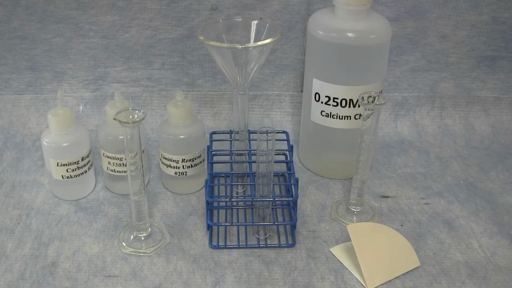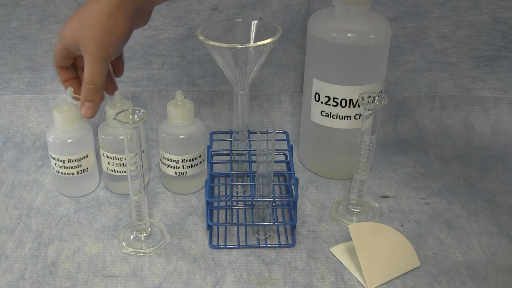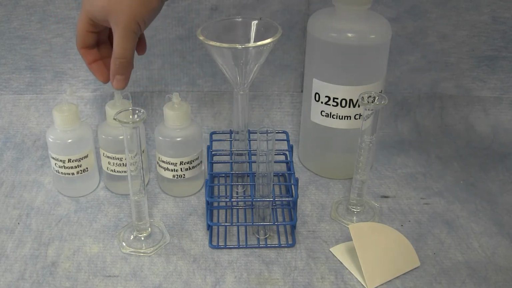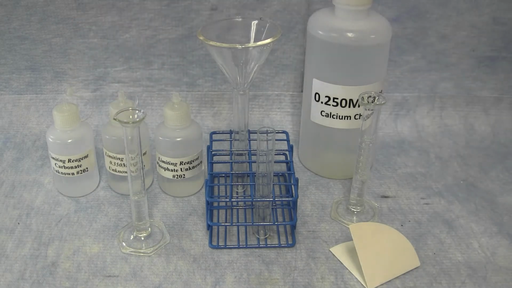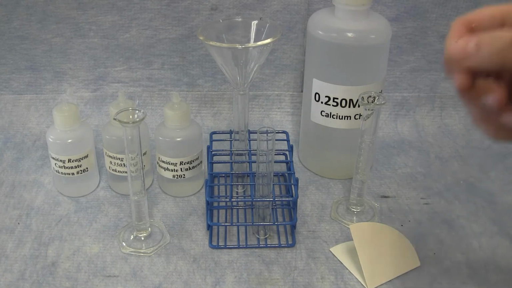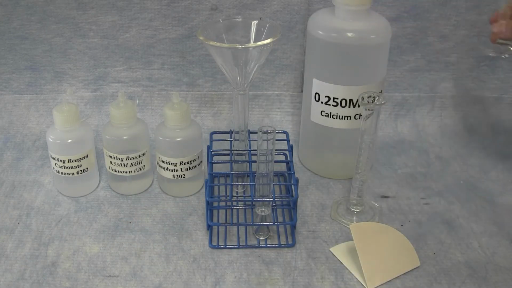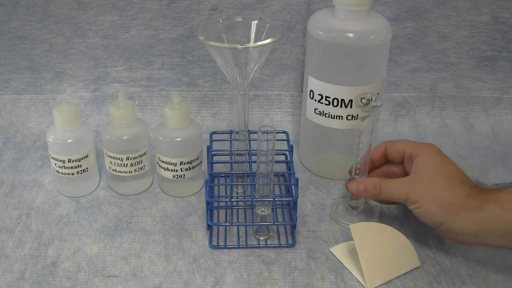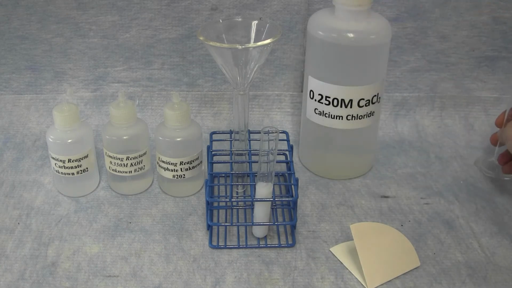The first part of the experiment looks at 3 different precipitation reactions, all involving calcium chloride. You'll be reacting an unknown of a carbonate and a phosphate, as well as potassium hydroxide, which has a provided concentration. For all 3 of these reactions, you will combine 5 milliliters of your unknown and 5 milliliters of calcium chloride. In each reaction, it will form a white precipitate.